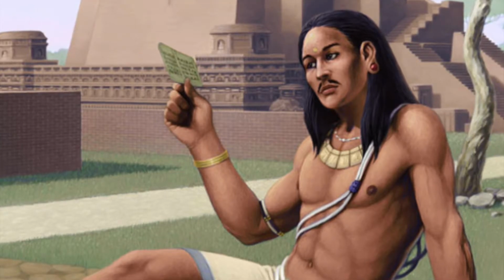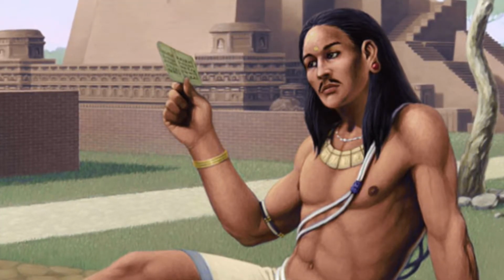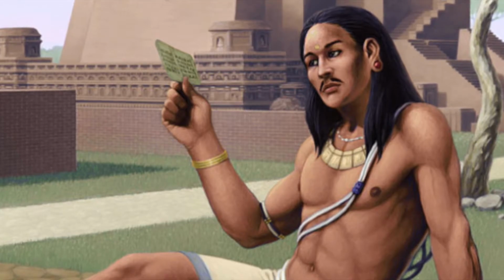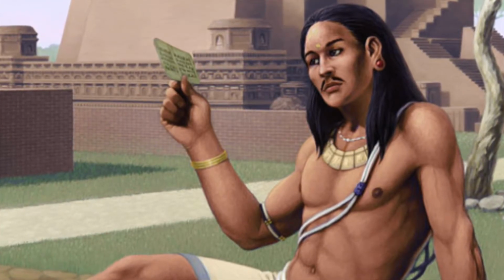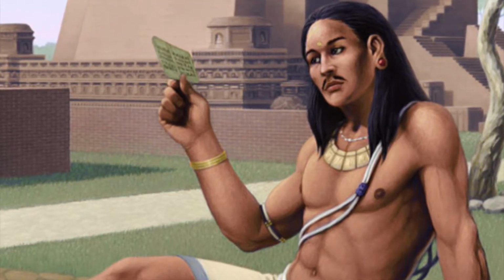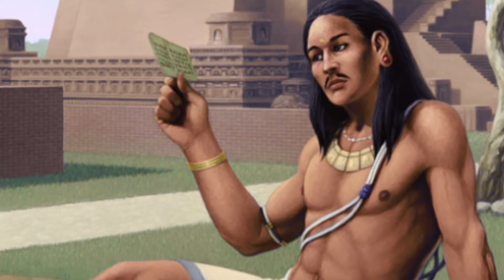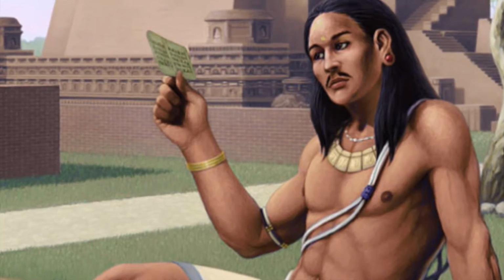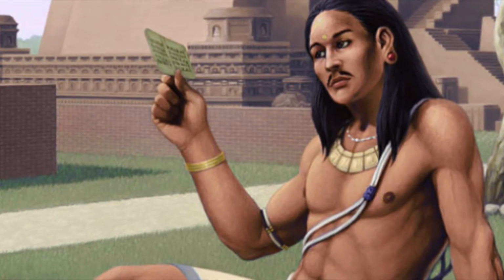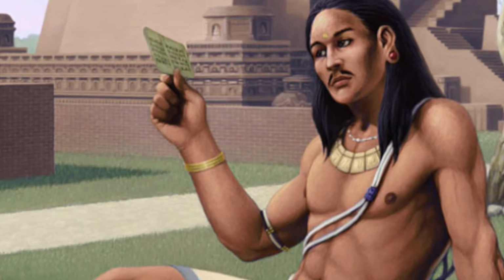Brahmagupta was the second major Indian mathematician. He was born 598 AD in India and died 670 AD in India. He was an Indian mathematician and astronomer and was responsible for creating zero.